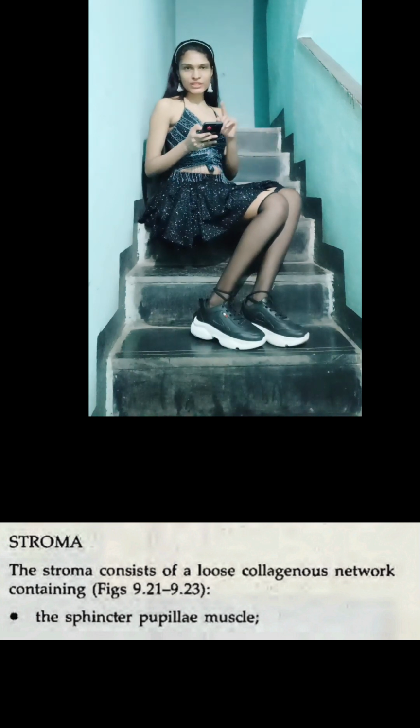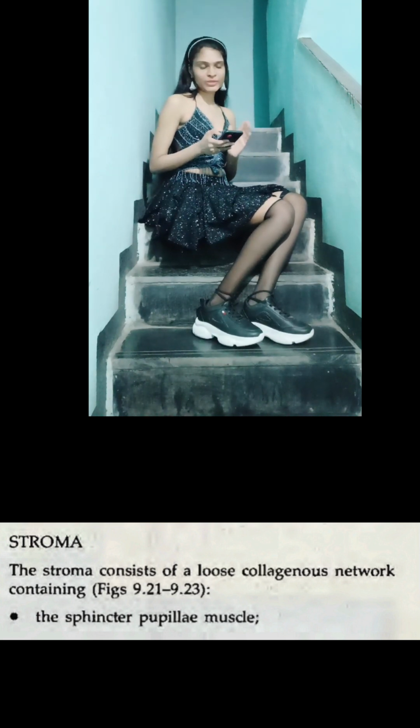Now again, stroma. Second point, first layer is done: anterior border layer, anterior limiting membrane. The second layer is stroma. We will cover about 20% of the stroma today because it's a vast topic. So tomorrow I will complete the second part of the stroma. That is the fourth part of the iris anatomy.